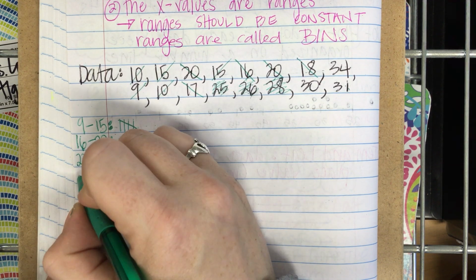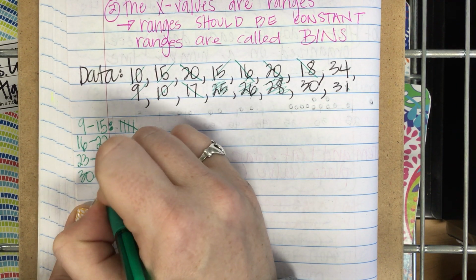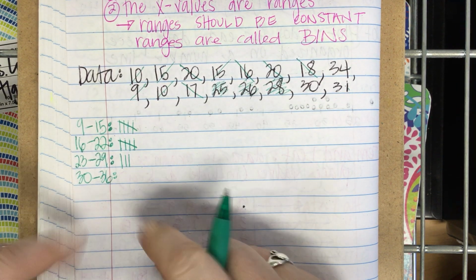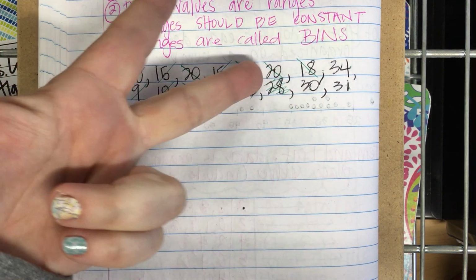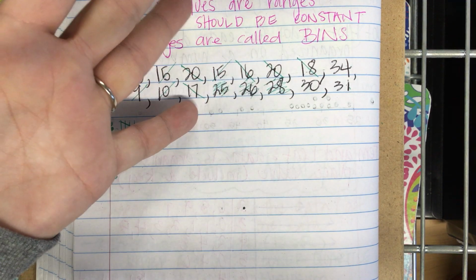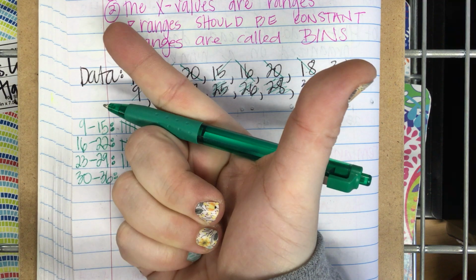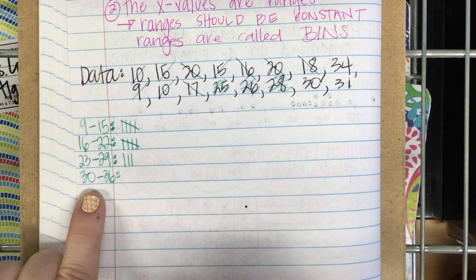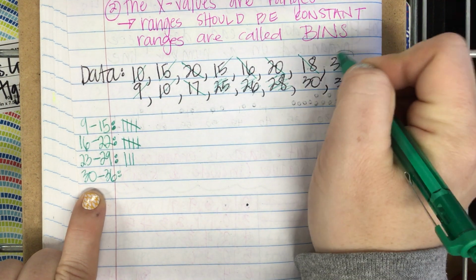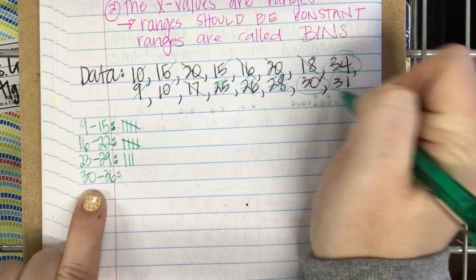And last bin width, 30 to 36, right? Because I'm doing 30, 31, 32, 33, 34, 35, 36. And that's 1, 2, 3.